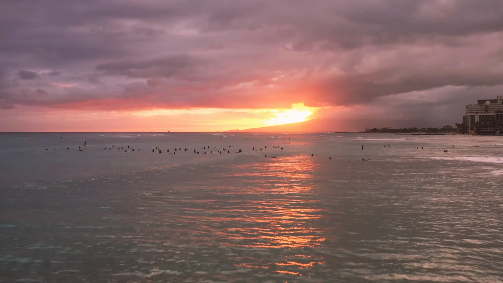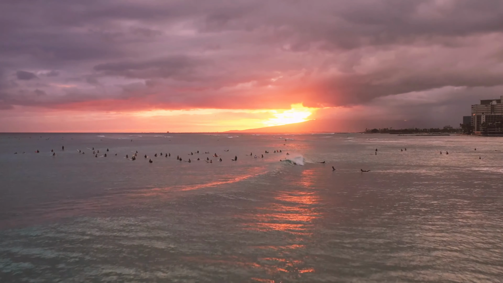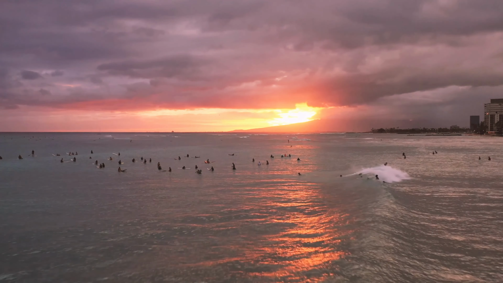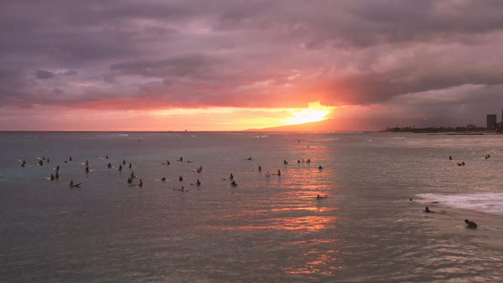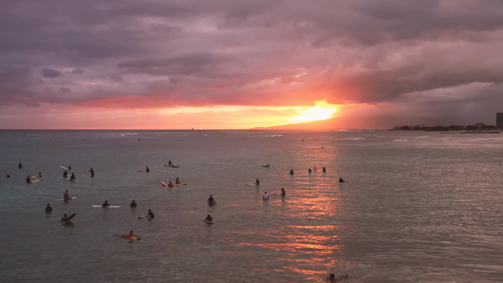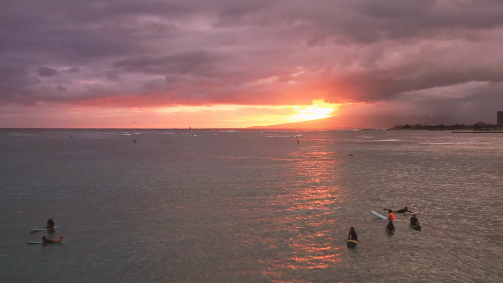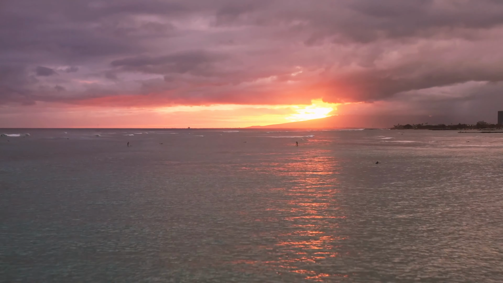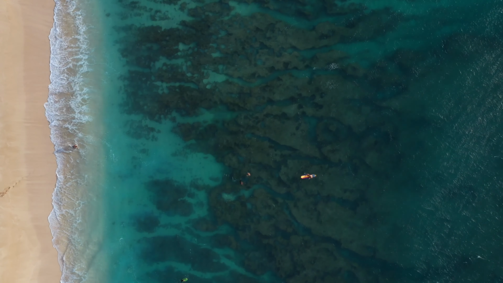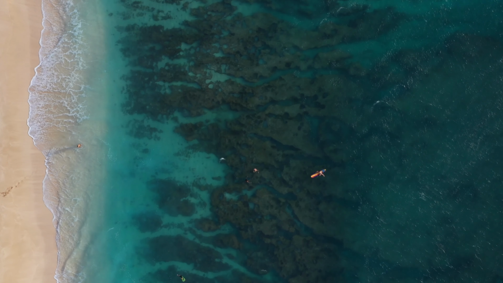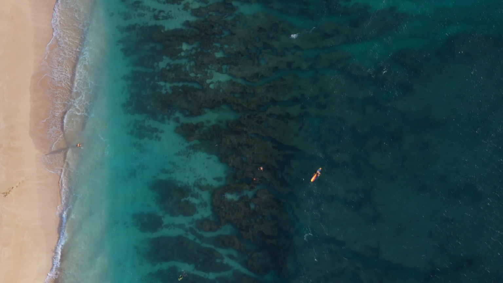Surfing is a feeling like no other. It's a rush of adrenaline that takes over your body and mind. It's a moment of pure joy and freedom, where nothing else matters but the present. It's a dance with the ocean. A connection with nature that can't be replicated. It's about feeling the power of the water beneath you and harnessing that energy to create something beautiful.